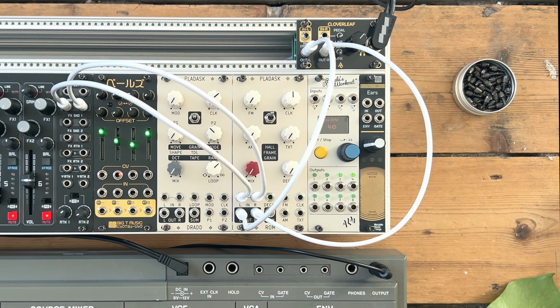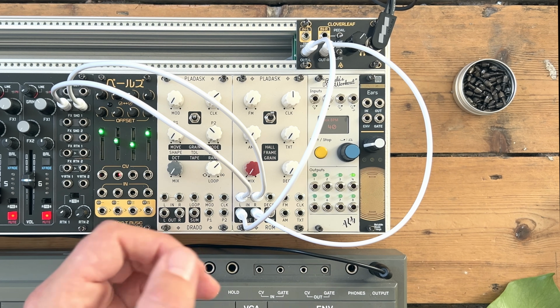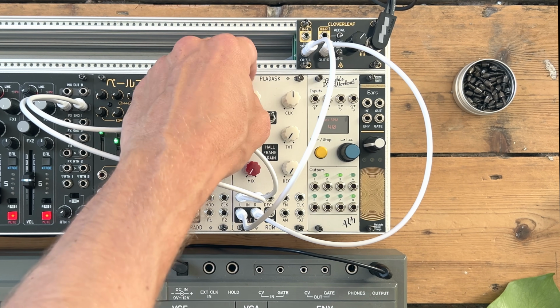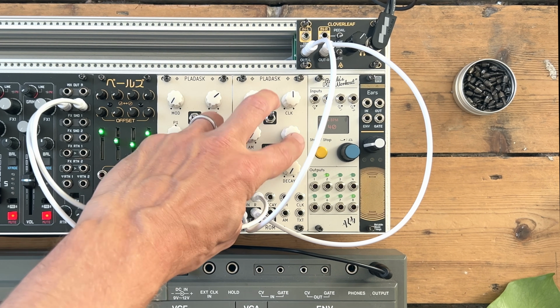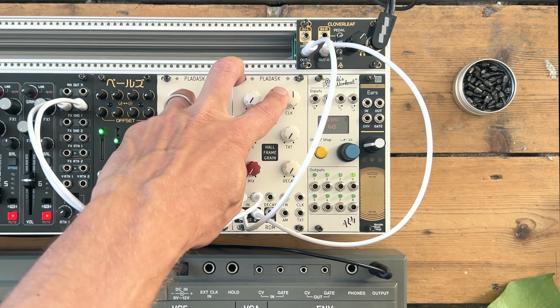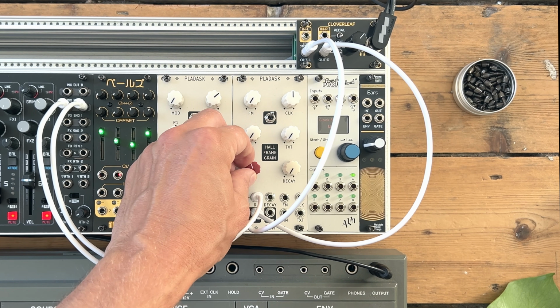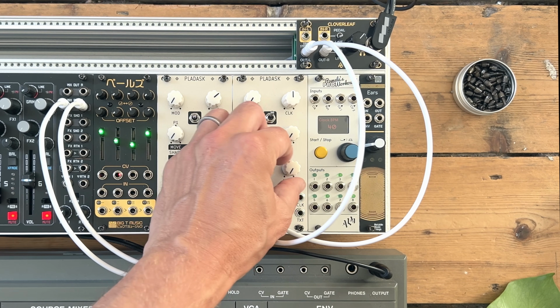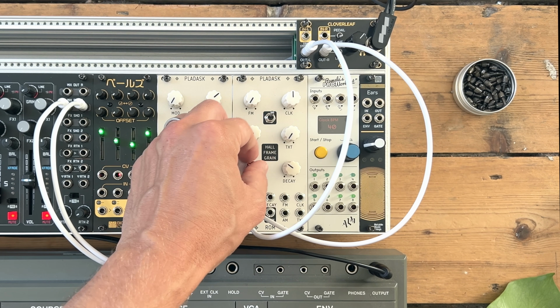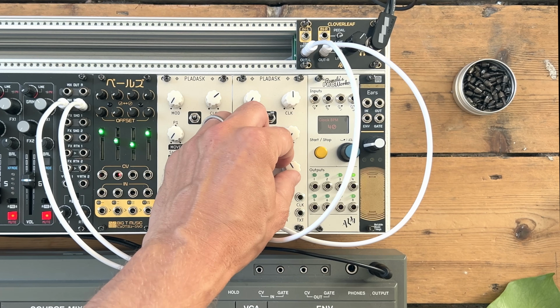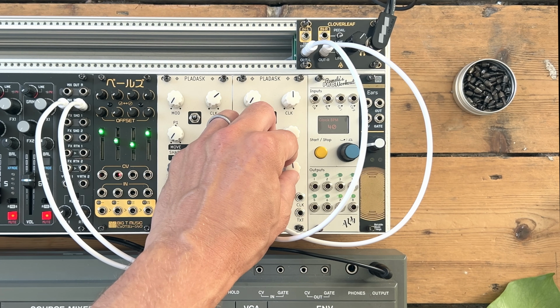I've got an SH101 sequence, which I'm going to play. Let's start with the hall algorithm. I've got all of the modulation turned off. I've got clock at noon, decay low. Let's hear that hall algorithm. Turn up the decay. So you've got quite a pleasant ambient reverb there.